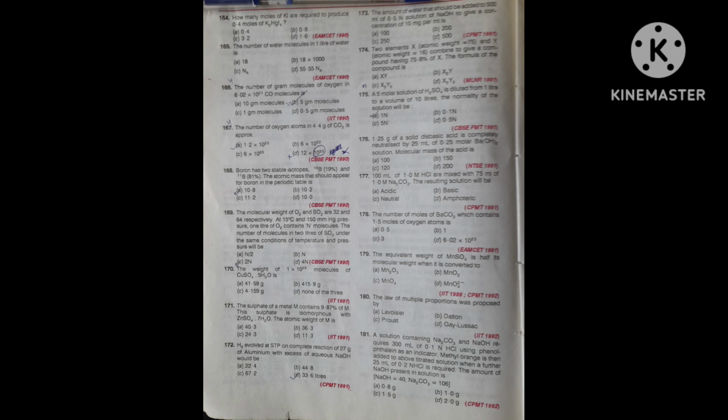Then make it whole number by multiplying by 2. Then 1.5 will become 3 and 1 will become 2. Correct? After multiplying, making whole, because 1.5 you have to multiply by 2, you multiply both by 2. Then X will become 2 and Y will become 3.